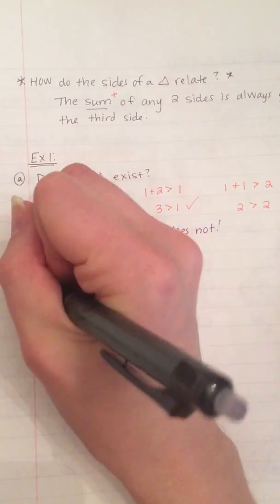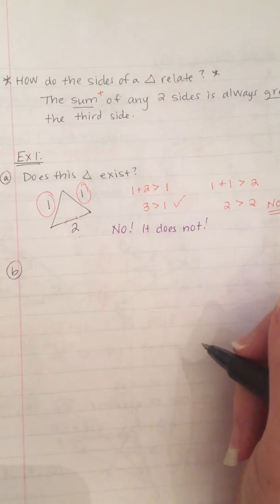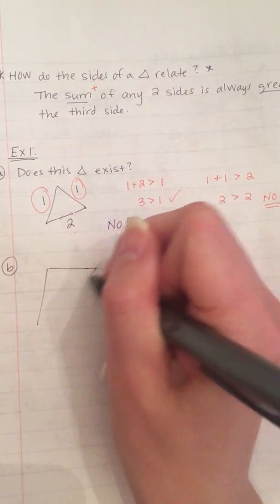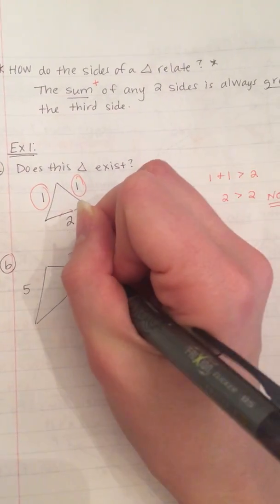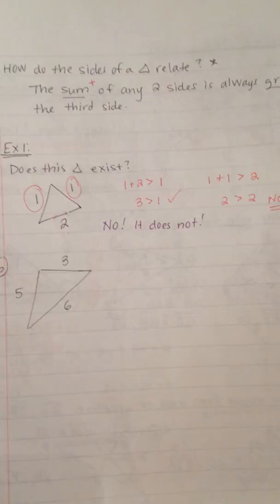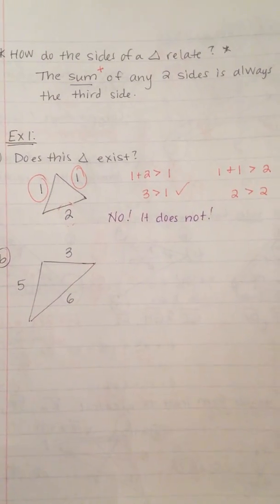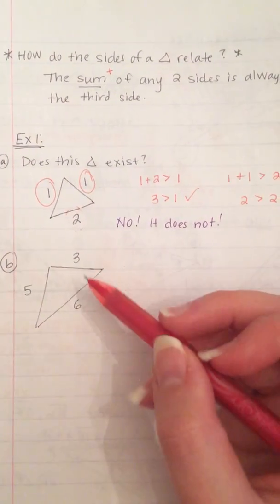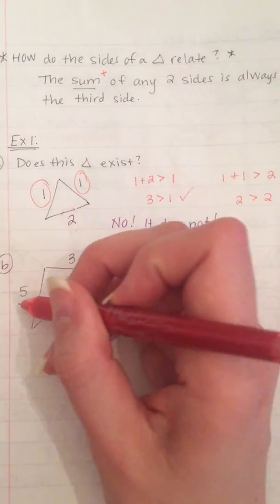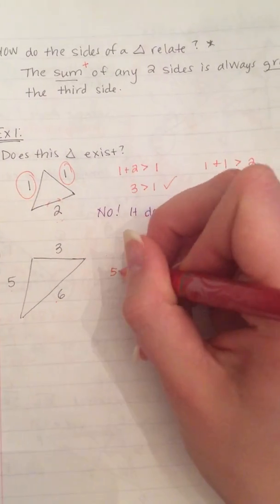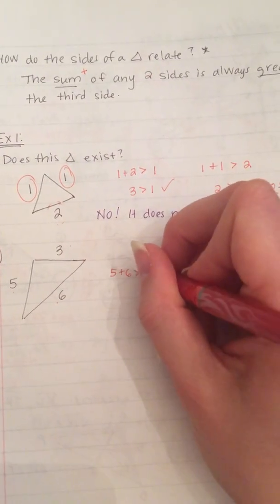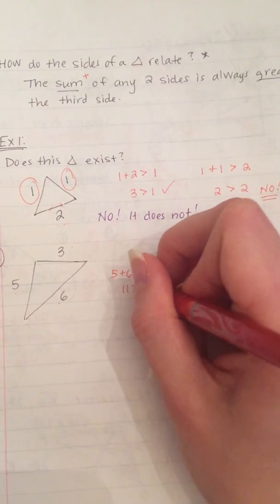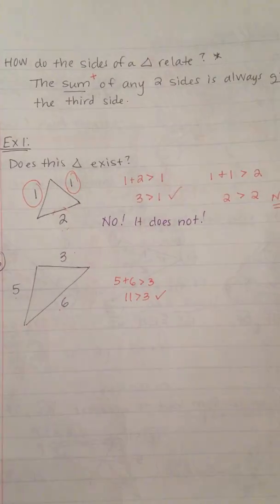Let's take a look at a different one. We'll call this part A. So we'll look at part B. If I were to give you another triangle and I made its side lengths 5, 3, and 6, does this triangle exist? Okay, well I can add up any two sides. Let's say I add up 5 and 6. Is that greater than my leftover side, which is 3? Yes, because you get 11 is greater than 3. That works out, so that's perfectly fine.